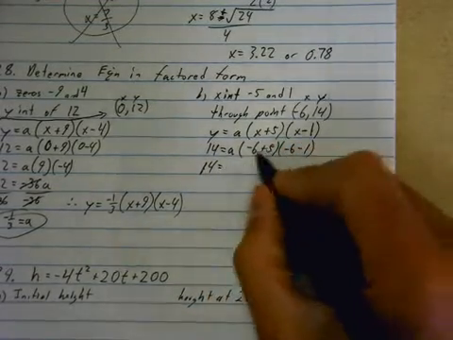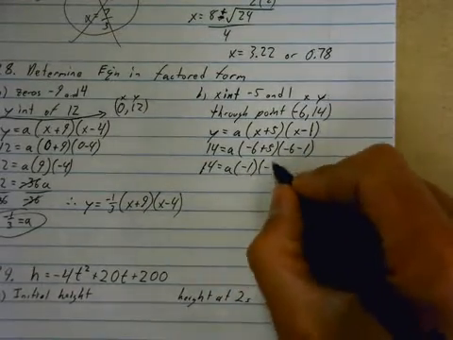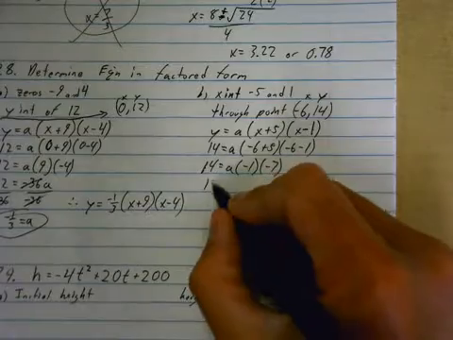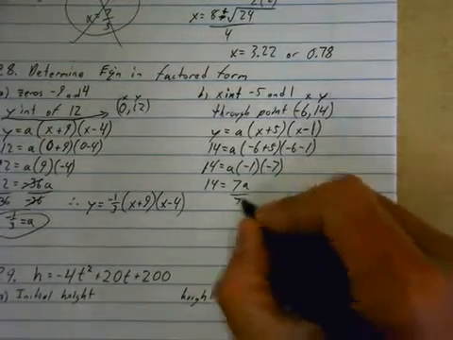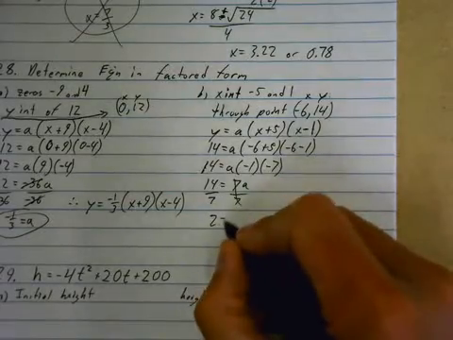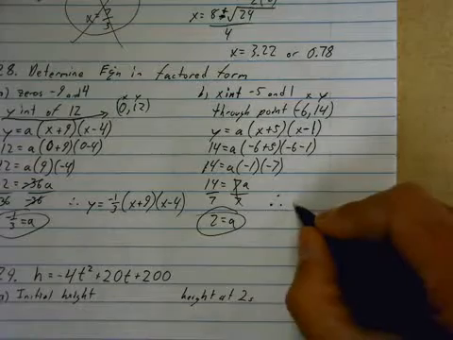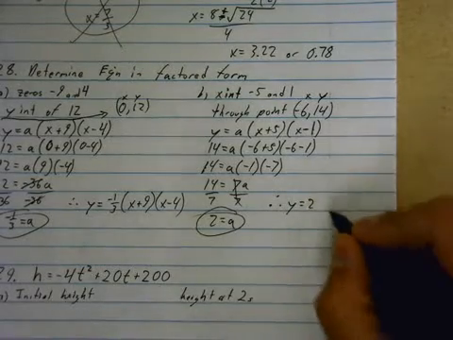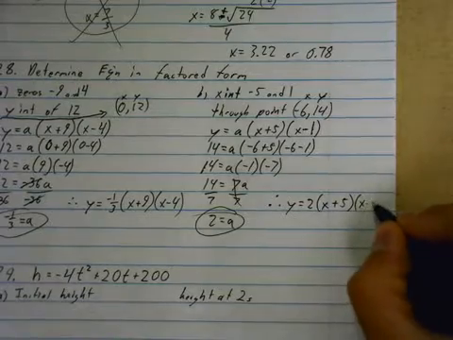Now again, don't bother doing distribution, that's a waste of time. Just figure out what's in each bracket. This is negative 1 and that's negative 7. Multiply the two of them together, and when you do, put them in front of the a, so 7a, and then divide off the 7. 2 is equal to a. And then don't forget what we were doing, we're solving for the equation, so then write out the equation y equals 2 bracket x plus 5 and x minus 1.